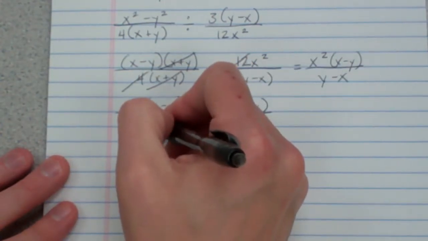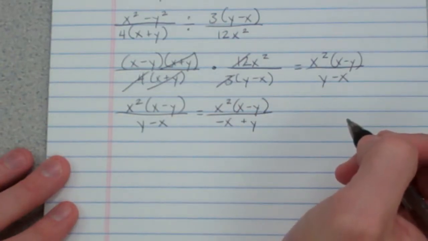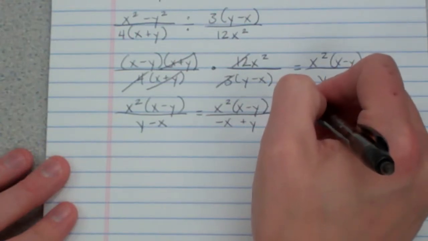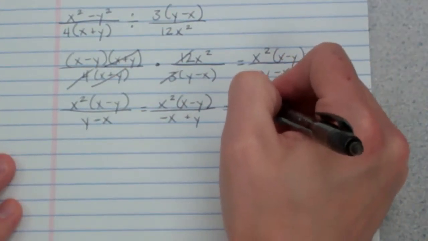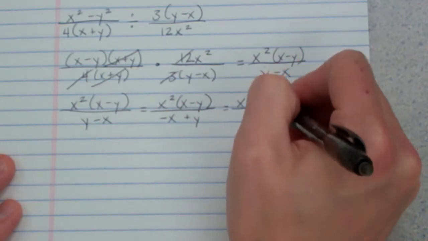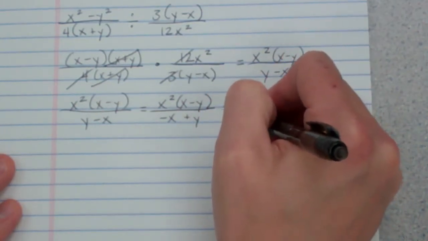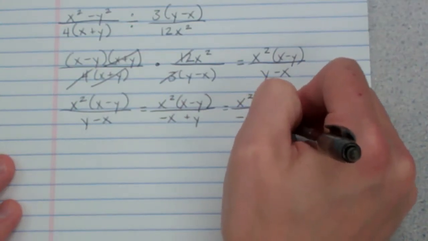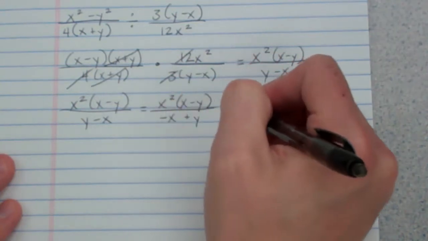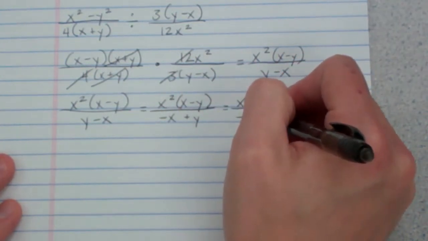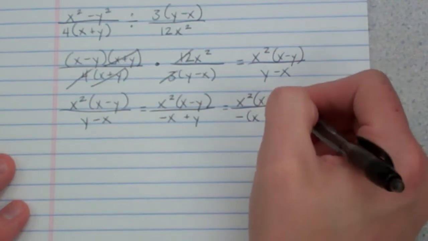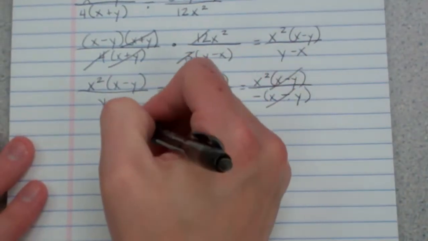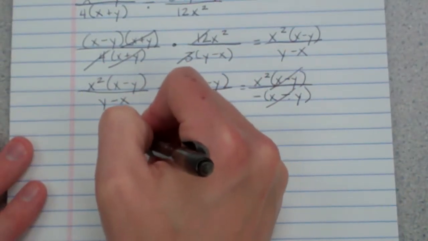All I did was take the negative x and put it up front and the y and put it at the back. Now I can factor out a negative, making that x squared times (x minus y) divided by negative x minus y. Remember, this is a positive divided by a negative, so it's going to give you a negative. Now, I see that this x minus y and x minus y are the same, so I can cancel them out. And so I have x squared divided by negative 1.